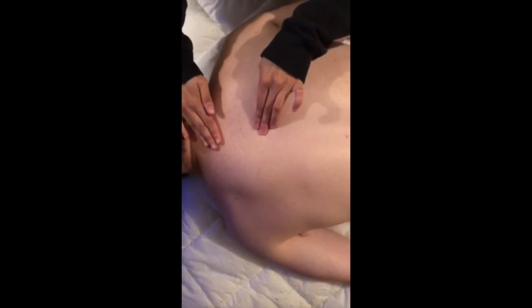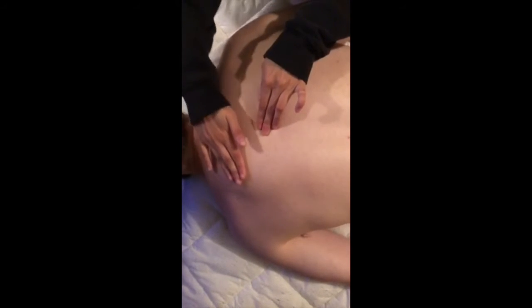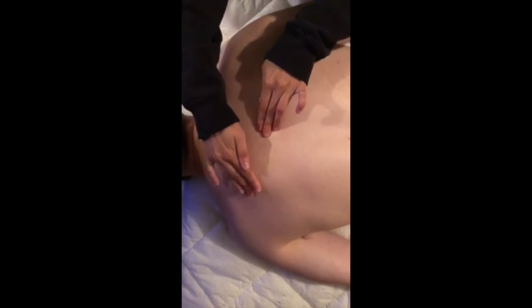The rhomboid muscles are basically from T5 till C7 in this area. They run diagonally, horizontally kind of, from the medial border of the scapula towards this area. We want to palpate vertically across the fiber since it runs diagonally.